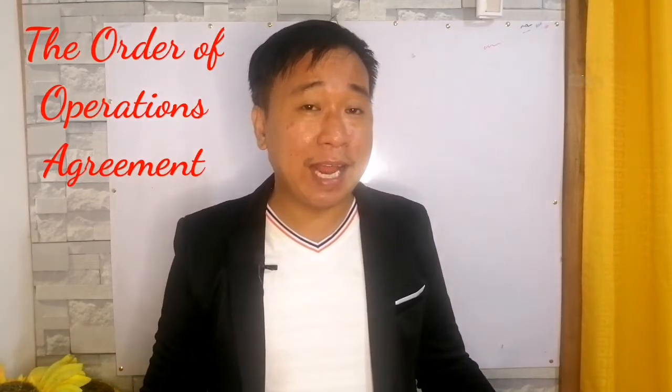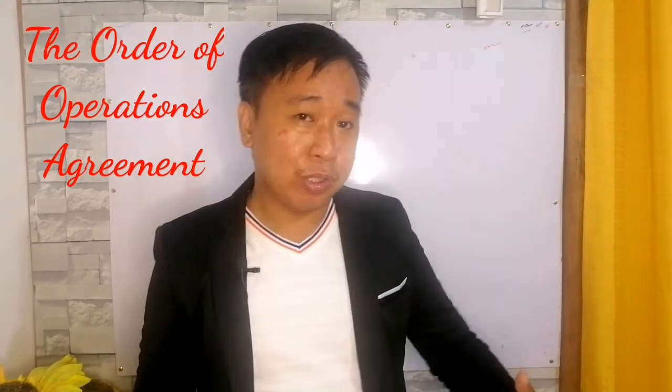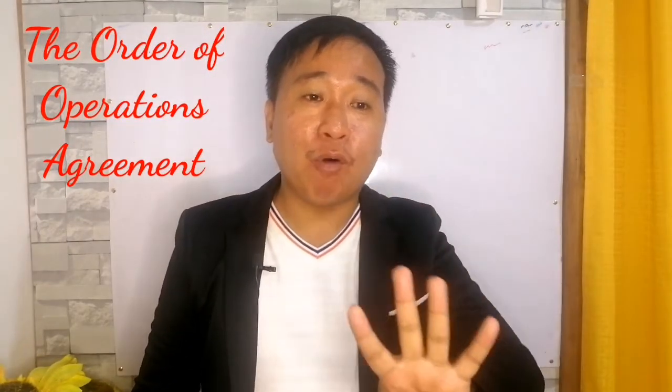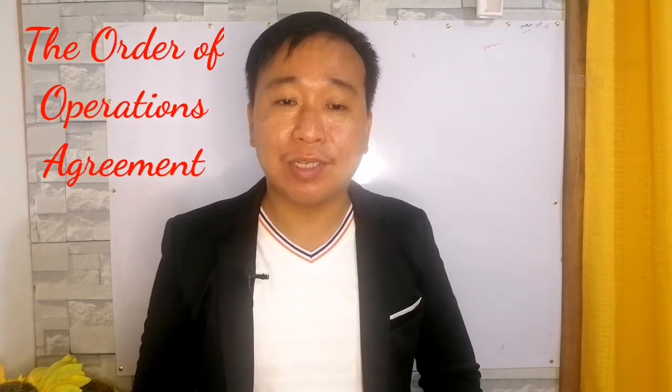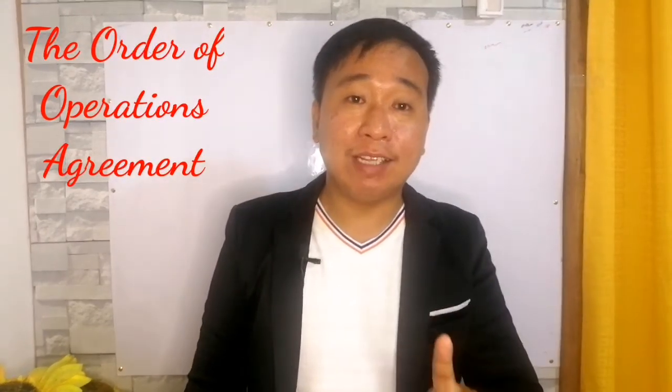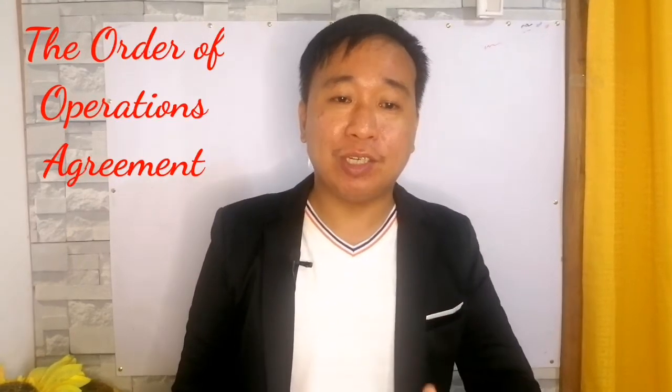So let's have the order of operations agreements. What are the orders of operations? When we talk about order, it follows a sequence. Number 1, number 2, number 3, and number 4. We have only 4 order of operations agreement. The first agreement, we are going to perform operations within the parentheses and work outward.